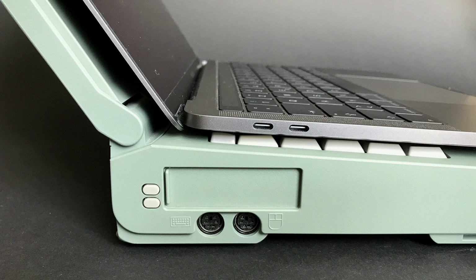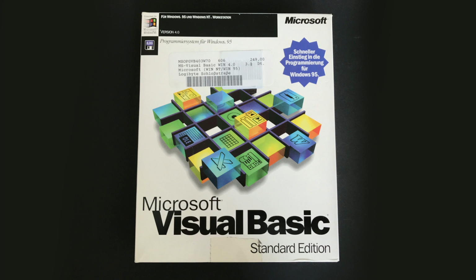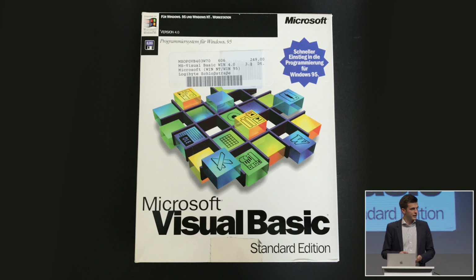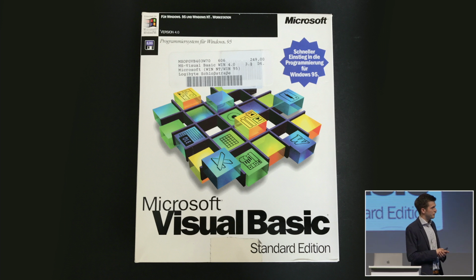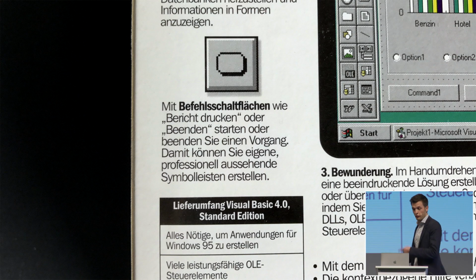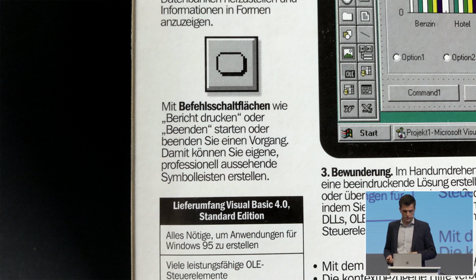By the way, how much I love this keyboard, you won't believe it, but it's almost as thick as my current laptop, so I'm not complaining, right? This is the 1995 equivalent of an Xcode download right here. This is the standard edition for hobbyists, the cheap one for 249 Deutschmarks. The professional edition was even more expensive than that. Yeah, the 1990s Microsoft. You remember Microsoft? Anyone? Okay. So I found this on the back of the packaging. It's the German edition, obviously.